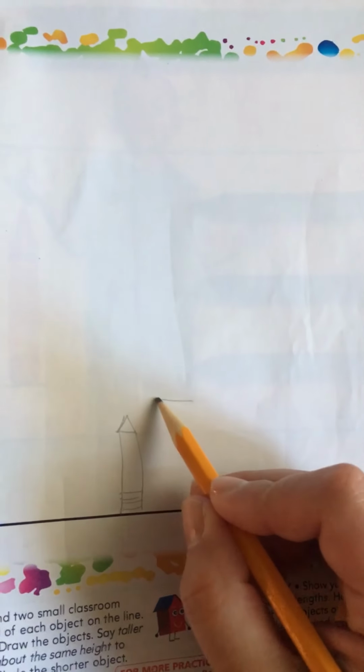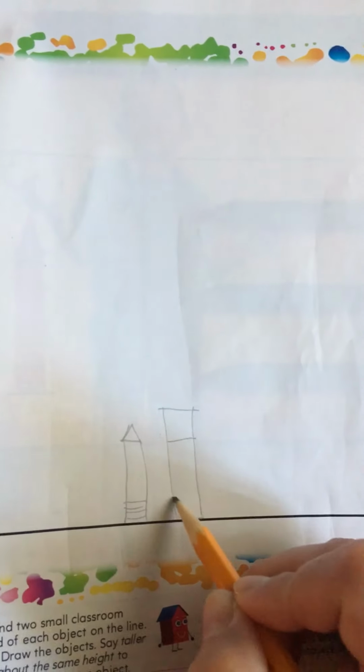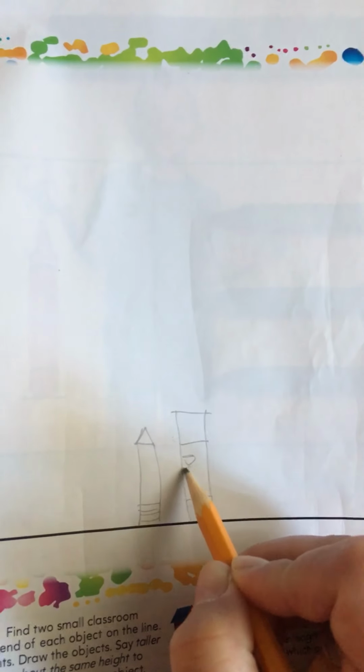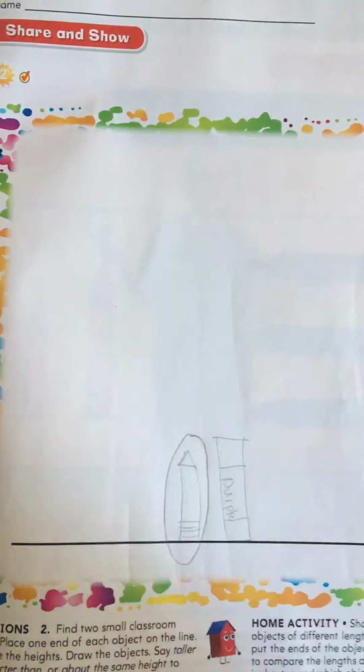And our markers. So our markers usually were taller and fatter. And we can write purple if you want to make it so you know that was the marker. And now we're going to circle which one is shorter. So I have my pencil and my marker, and I can see that my pencil is shorter than my marker. So I'm going to go ahead and circle my pencil.